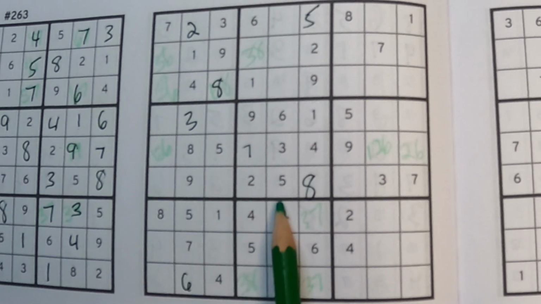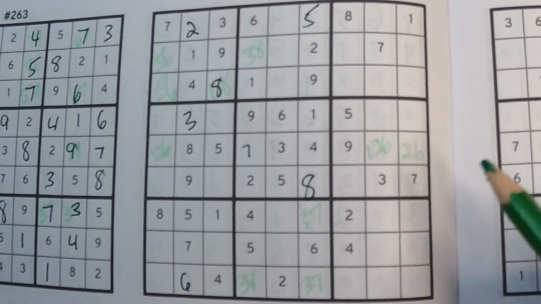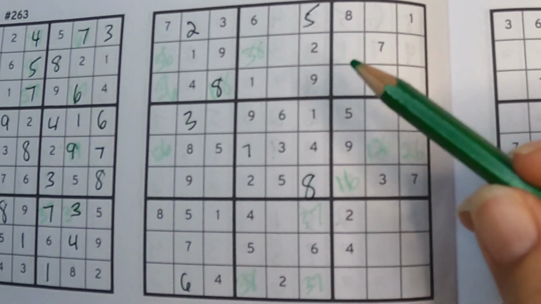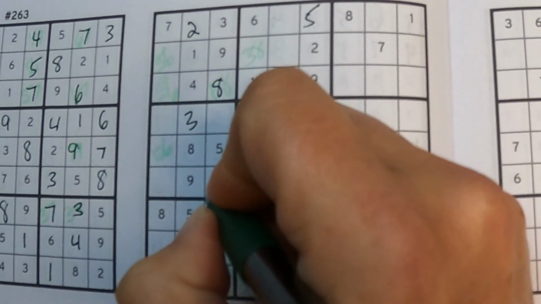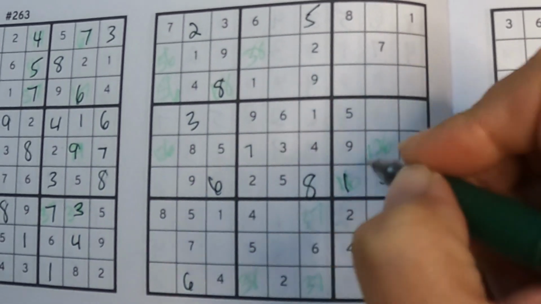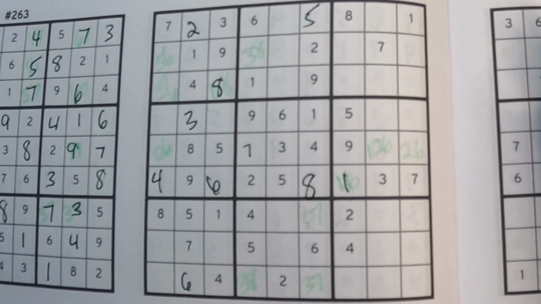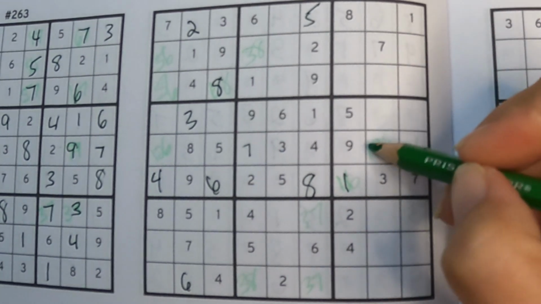For this row, we're missing 1, 4, and 6. We've got a 4 here, so 1, 6. 1 and 4 here means this is our 6, 1, 4. We can get rid of this 1.